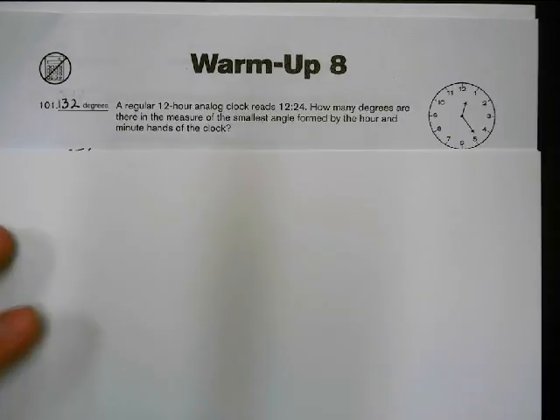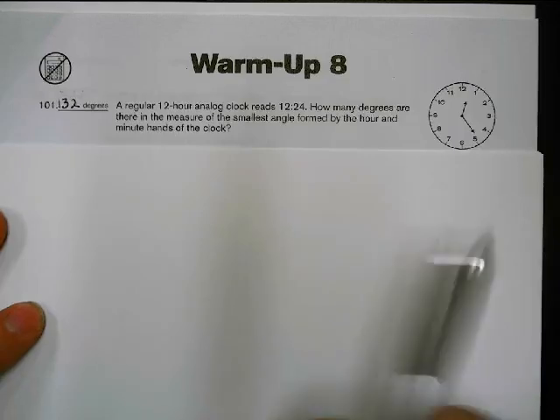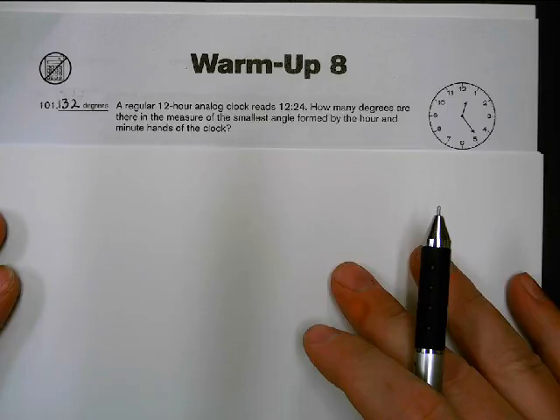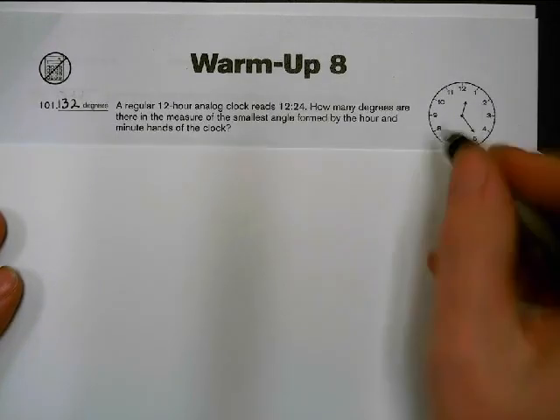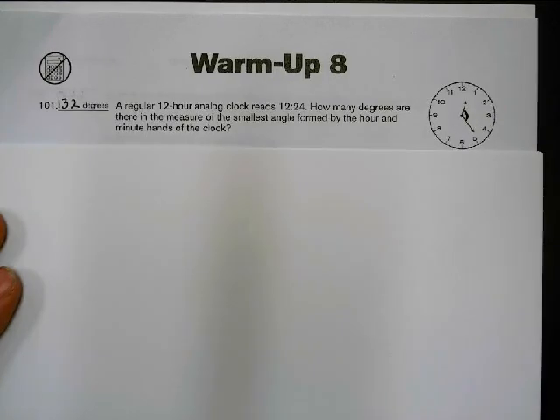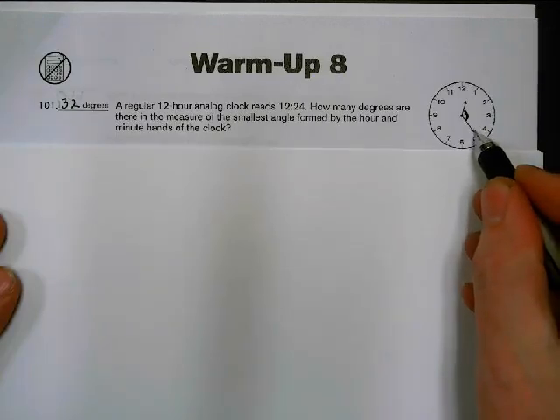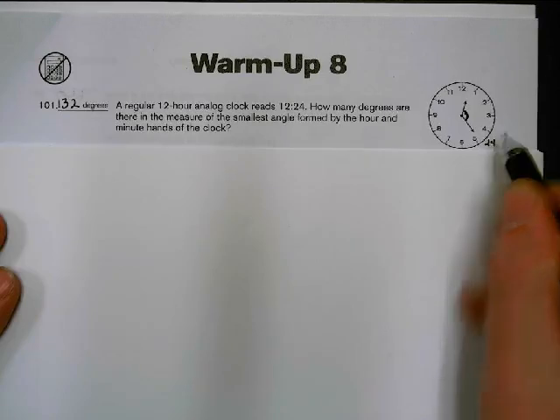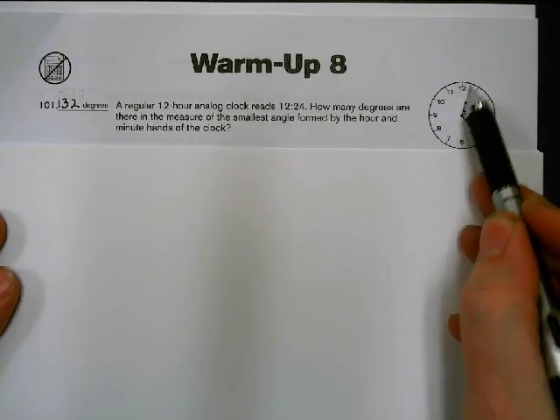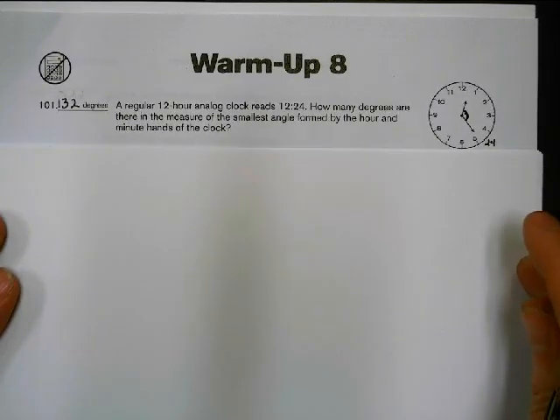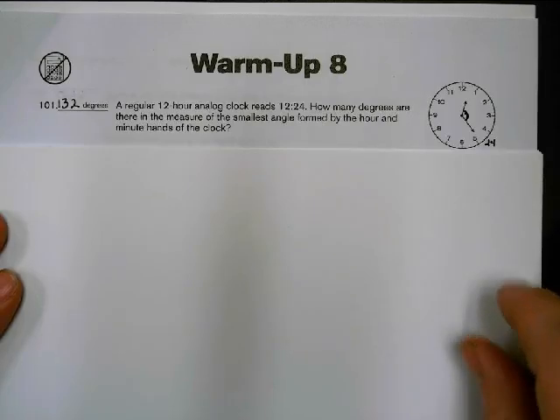Here we go. All right, a regular 12-hour analog clock reads 12:24. How many degrees are there in the measure of the smallest angle formed by the hour and minute hands? So they're talking about this angle right here between these two hands. We want to know how many degrees that is. Okay, well, I know that this big hand is pointing at 24, but I can't really tell where the small hand is pointing. And I think they have it pointing at the wrong number just so that people guess wrong.